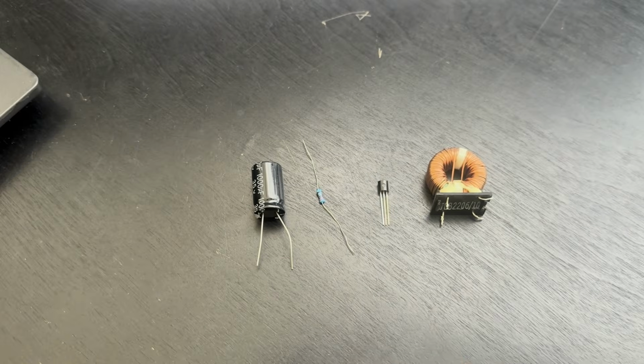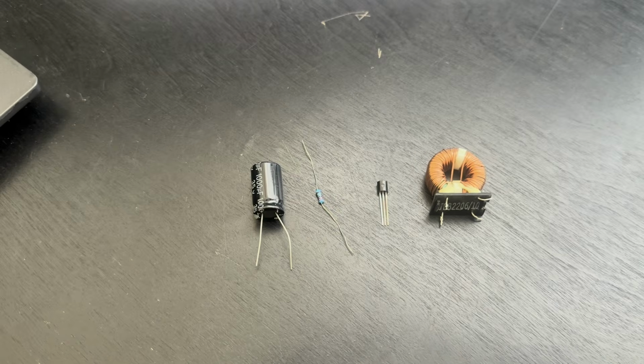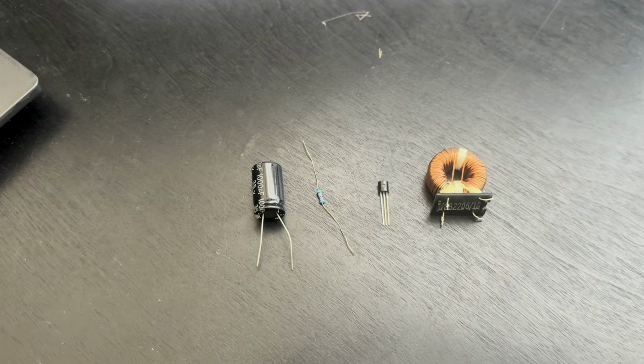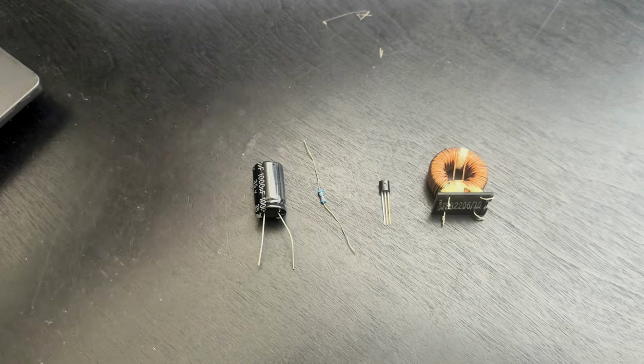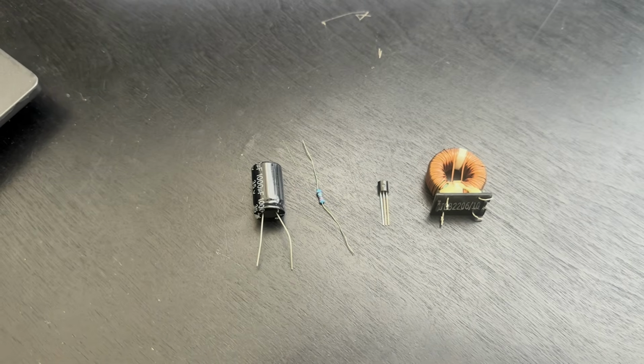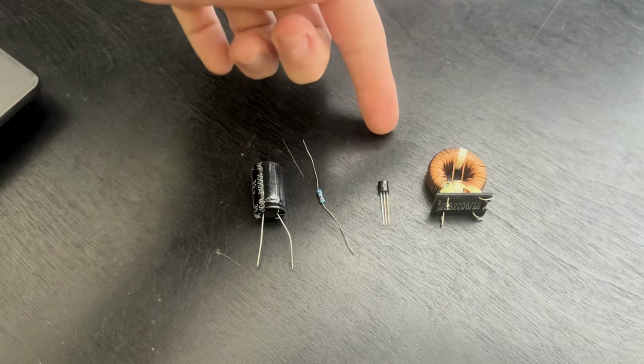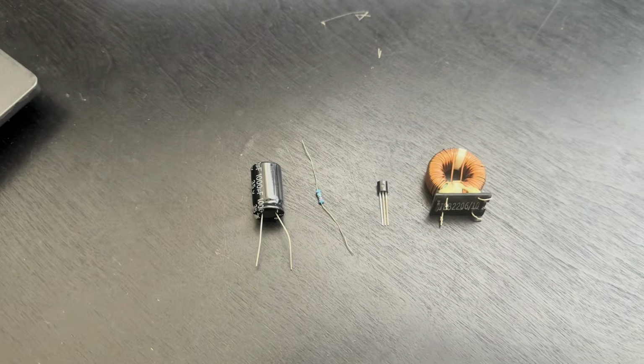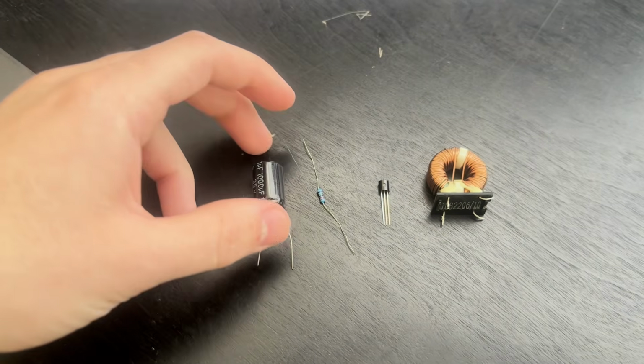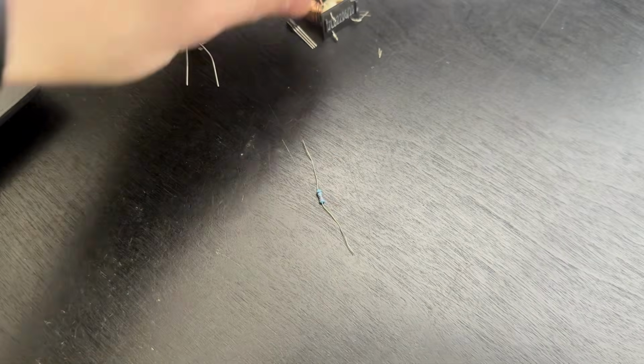So I'm going to assume that everybody in here already has a basic idea of how electricity works with voltage and current and all of that. So here are the 4 main components I would say with electronics. You have your capacitor, your resistor, transistor, and then inductor. So let's go with the resistor first since it's the easiest part.